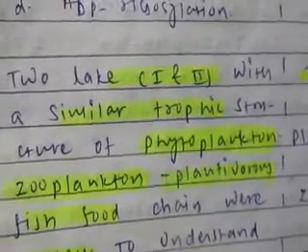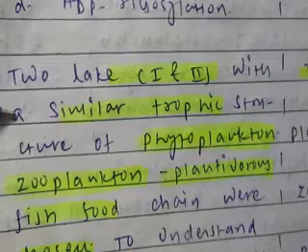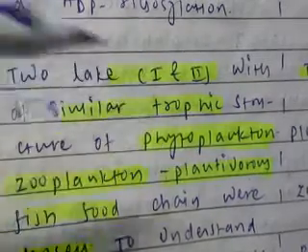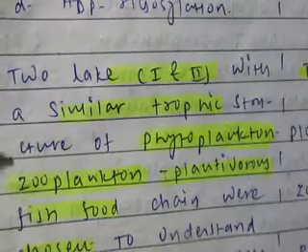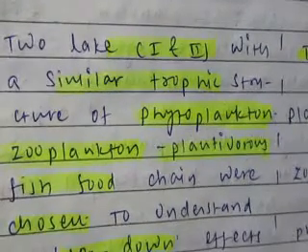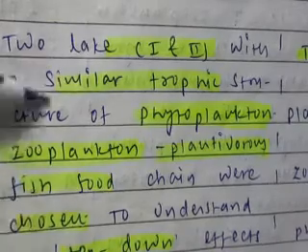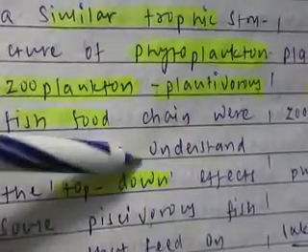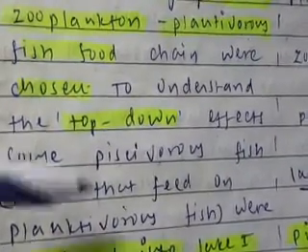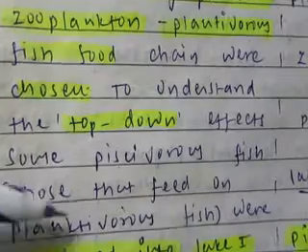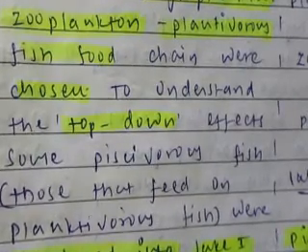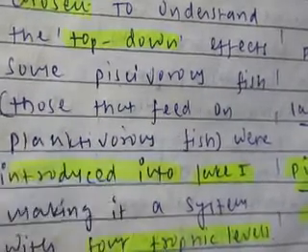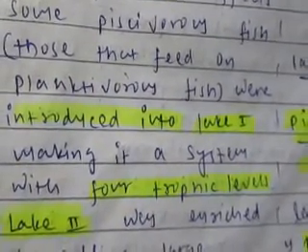In this video, I'll try to solve a problem on food chains. Two legs named 1 and 2 are given with a similar trophic structure of phytoplankton, zooplankton and planktivorous fish. These food chains are chosen particularly. Now to understand top-down effects, some piscivorous fishes are added, which particularly feed on planktivorous fish, and that were introduced into the first leg, making a system with 4 trophic levels.